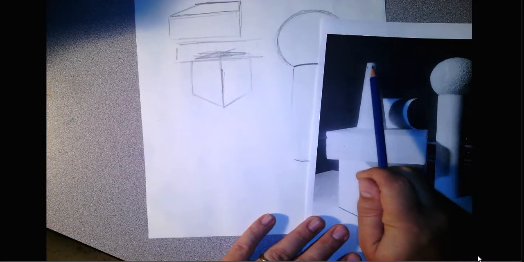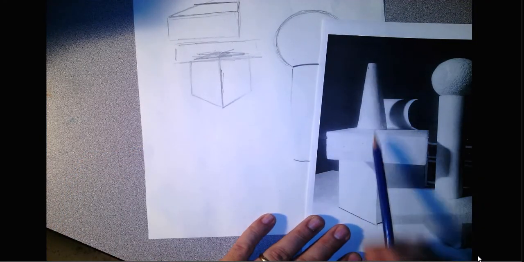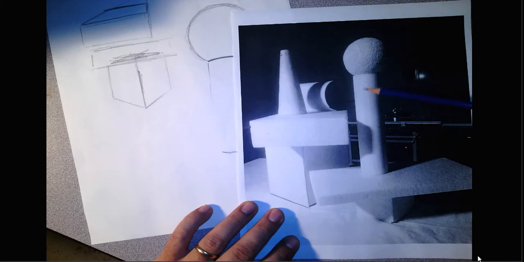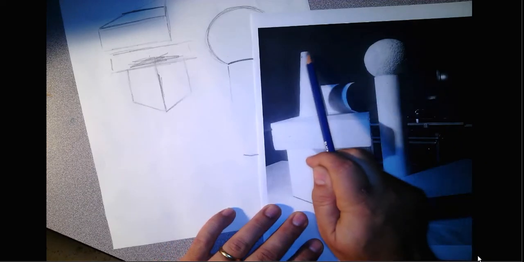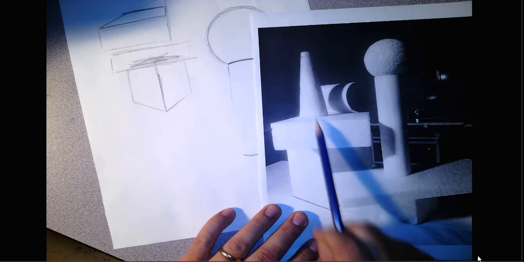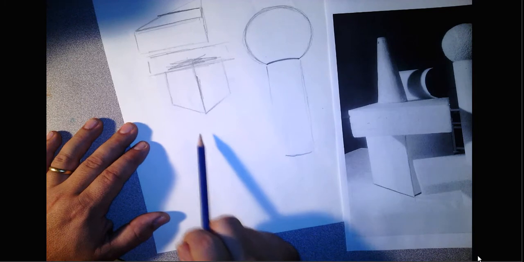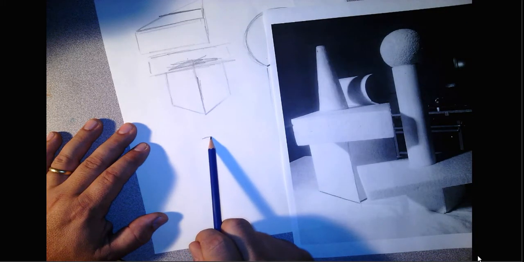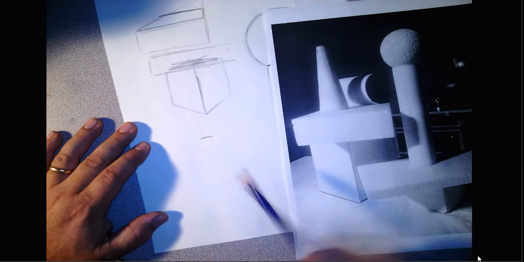The final shape that you're going to have to work on in this still life is the shape of the cone. The shape of the cone, honestly, is the exact same steps as drawing the shape of the cylinder. The only difference is the top of the cone is smaller and the bottom of the cone is larger. So to get that shape of the cone in, if you're looking at it from this viewpoint, the top of the cone is going to be a little bit rounded.